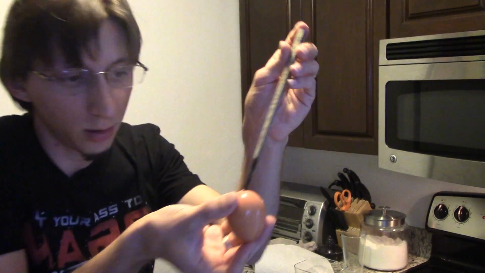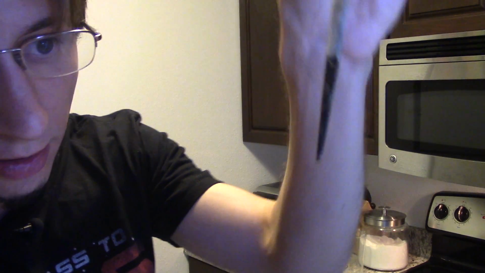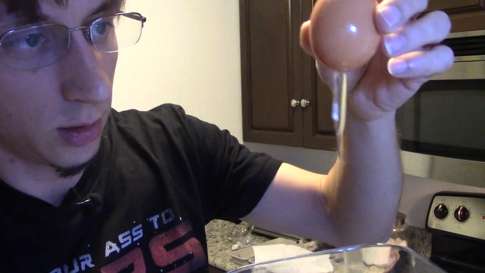And you can tell the yolk's been broken up when it comes sticking out on the thing you stick in there. Then over a bowl, you just blow. And now you have an empty egg. Well, nearly empty. I want to rinse it out.